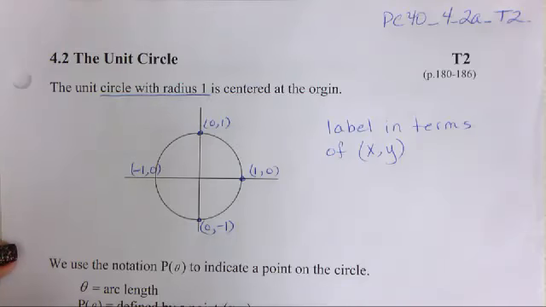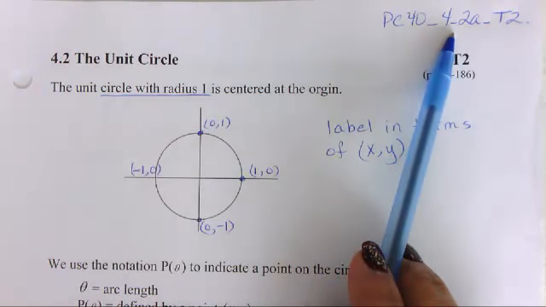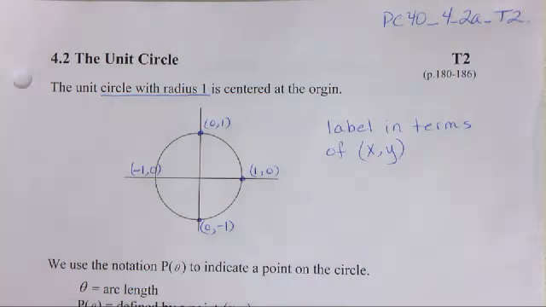Hi everyone, in this video we're going to look at the unit circle. So this is 4.2, it's going to be the first video and we're going to cover outcome T2. Now if you recall from last year in the grade 11 course, we looked at the unit circle briefly and we did some work with this as well.